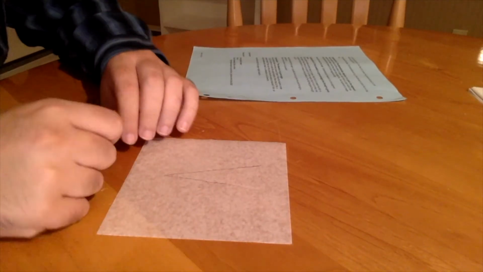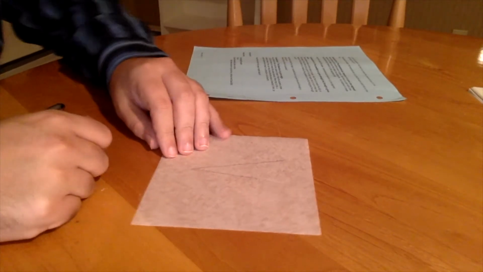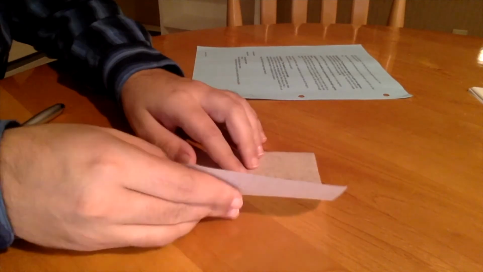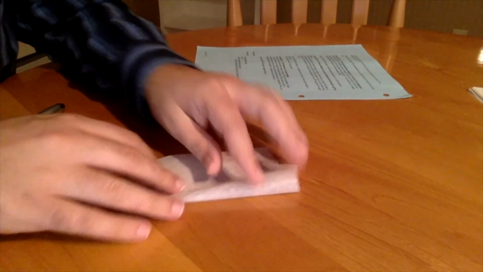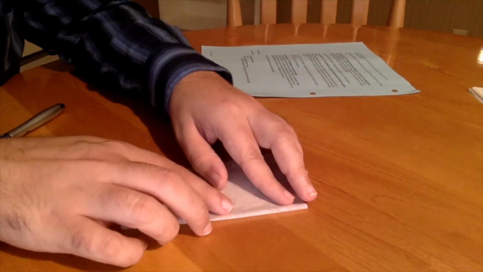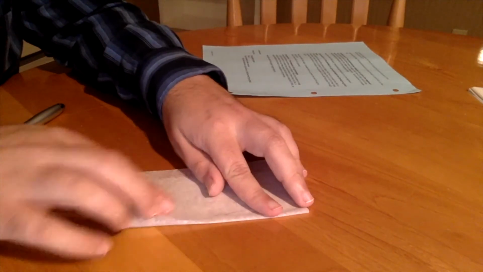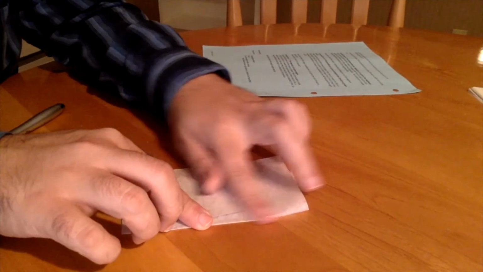Now for our final construction, we're going to make an angle bisector. So we take this angle and we want to fold it on top of itself. So you go till you see the line of the other angle and folding it on top of itself, making your crease.